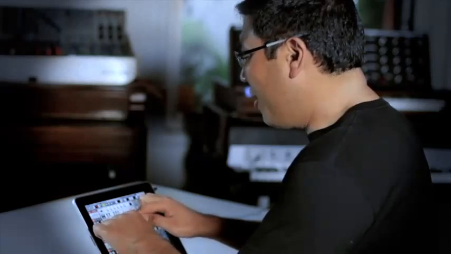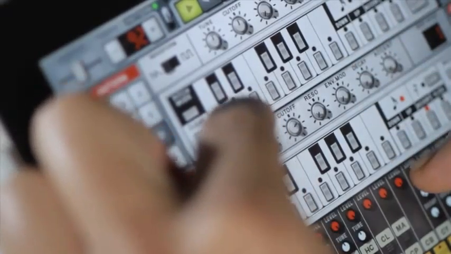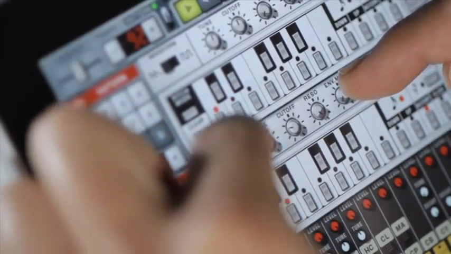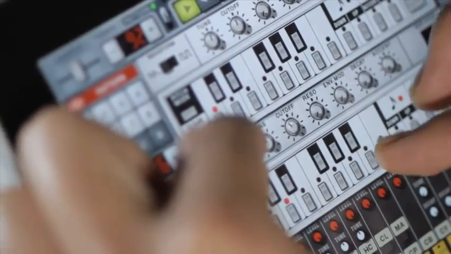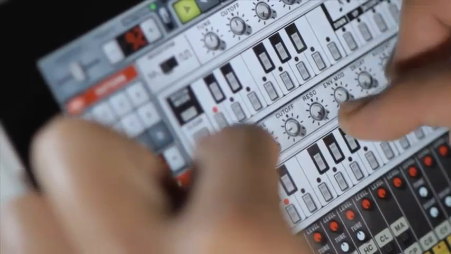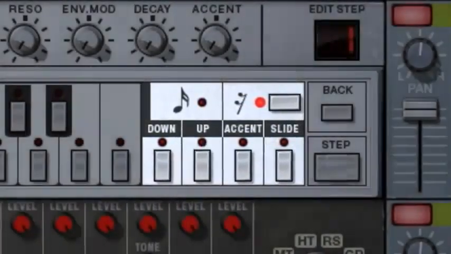So there we have the basic pattern programming, but it doesn't really get interesting until we start going in here and start changing some of these synth settings. So for each step of the pattern, you have to decide whether or not the note is on or off, whether it's sliding, whether it has an accent, and the pitch. The acidy, elastic sound that makes the 303 so unique comes from using these modifier keys.